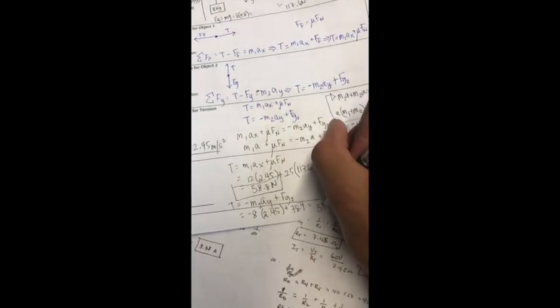So negative 8 times 2.45 plus 78.4 is 58.8. So my tension is still the same.